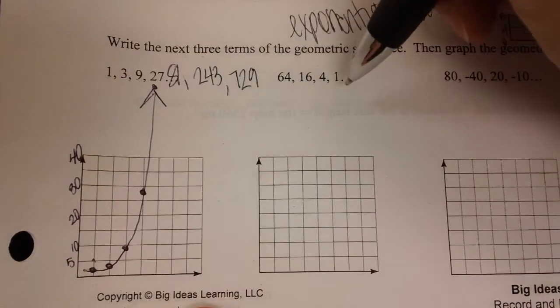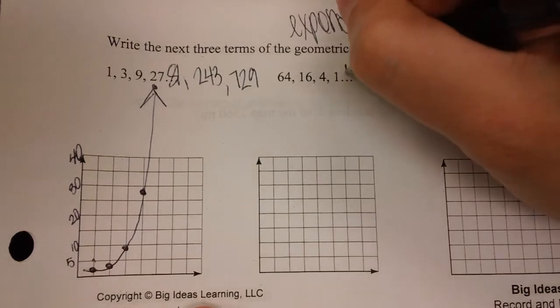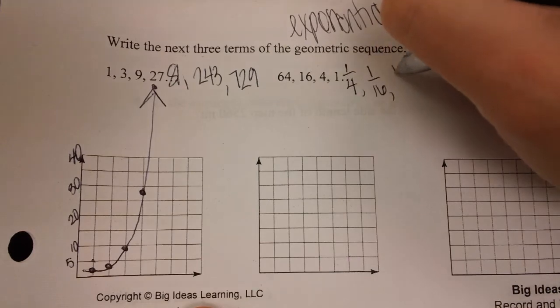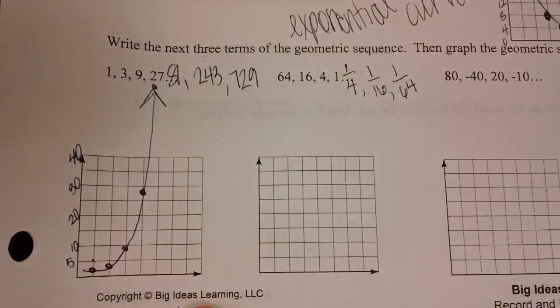Here we're dividing by 4, so we would get 1/4, 1/16, and 1/64.